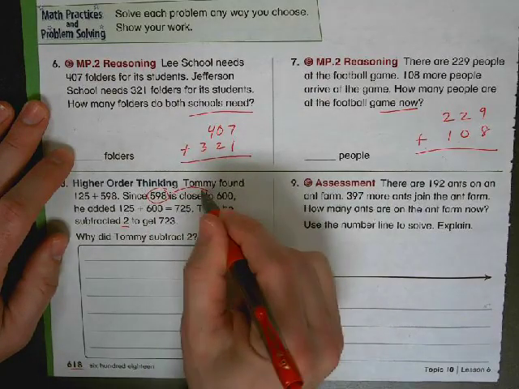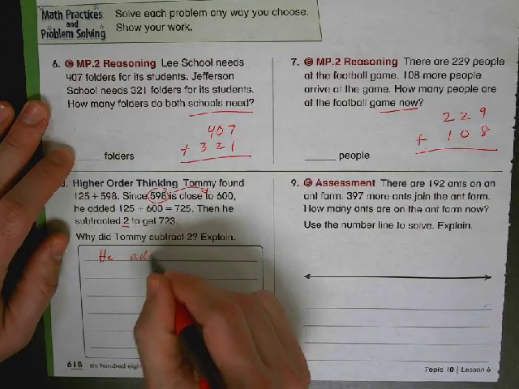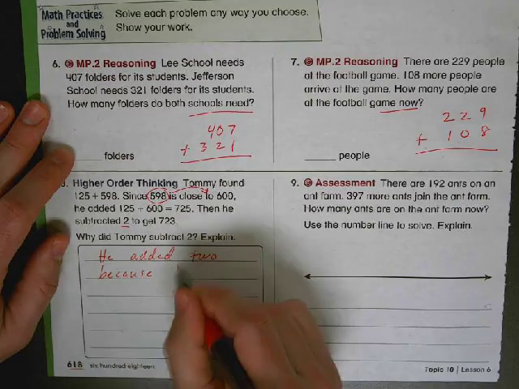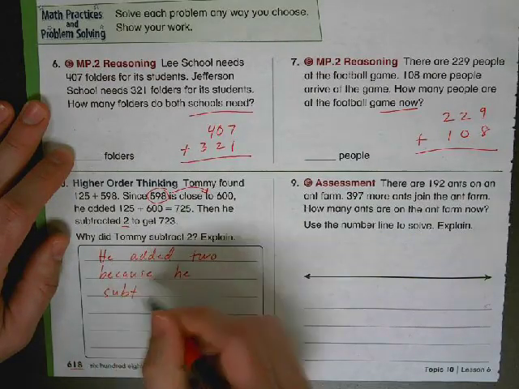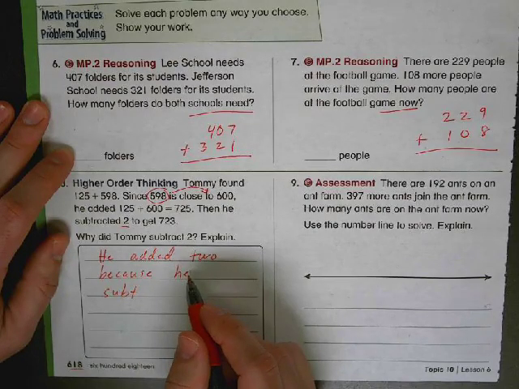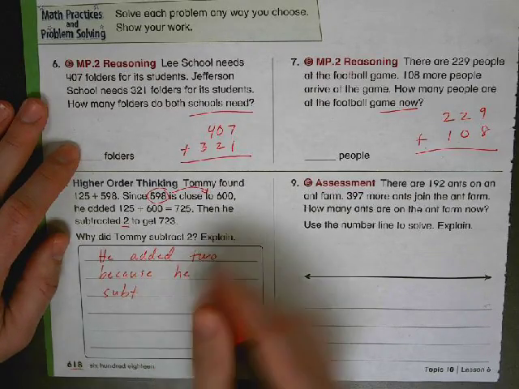He subtracted 2 because he added 2 at the beginning, right?